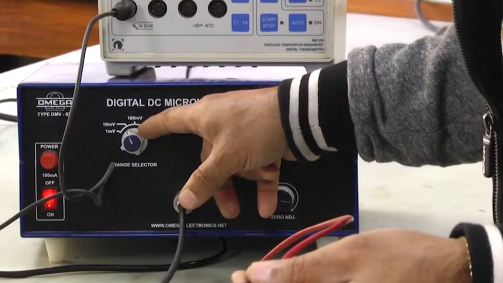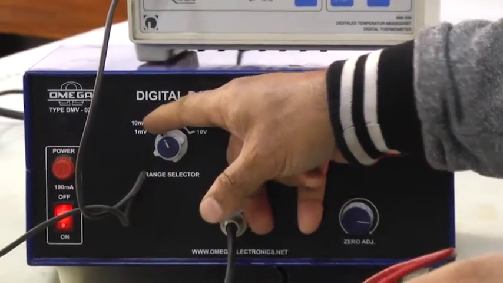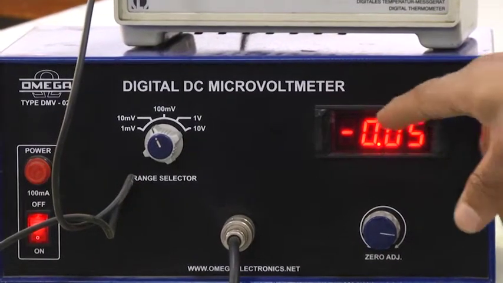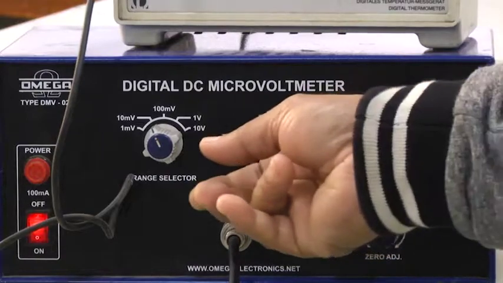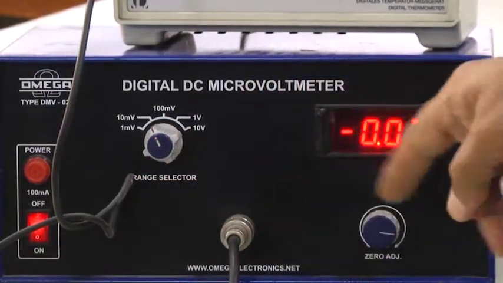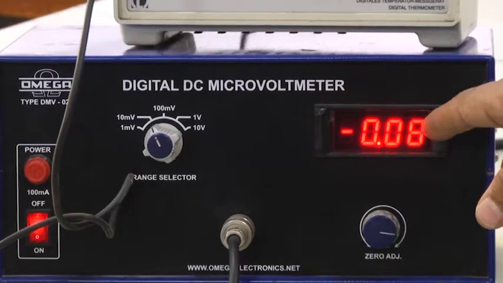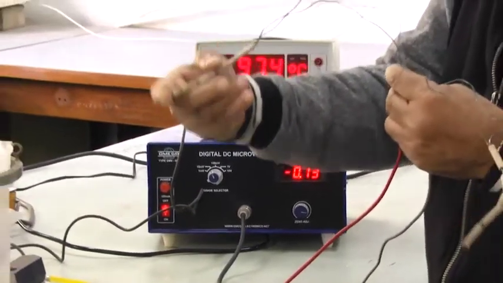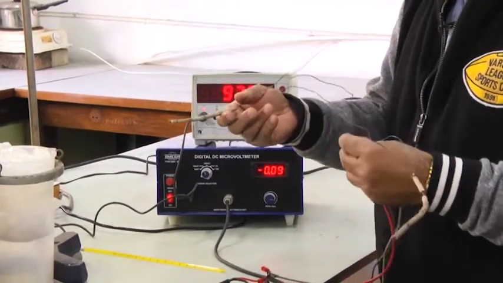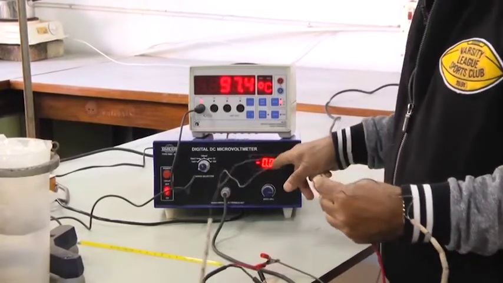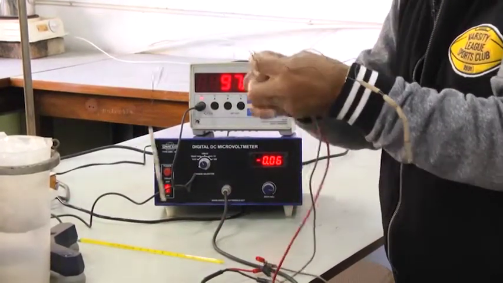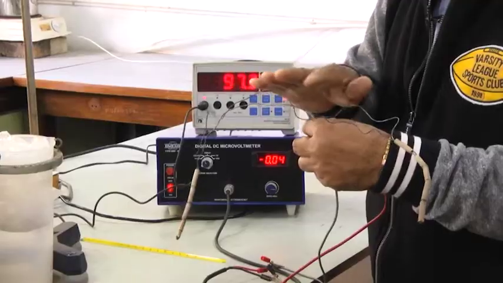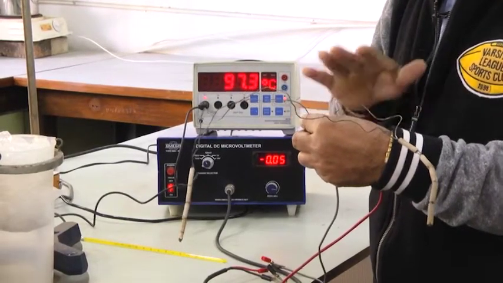I have put it in the 10 millivolt range, so whatever reading it is showing is in millivolts. Here it is a negative reading, just forget it. Now these two ends are both at room temperature, so that's why this reading is almost 0. This is the thermocouple, copper constantan: one wire is copper and the other wire is constantan.